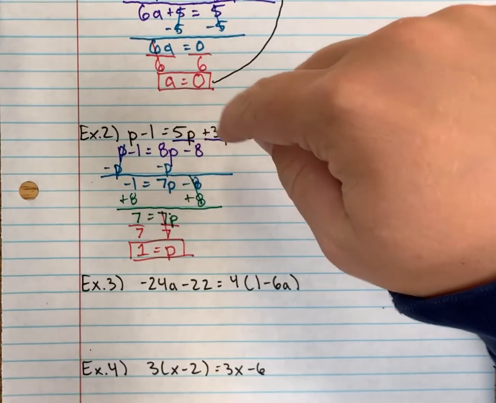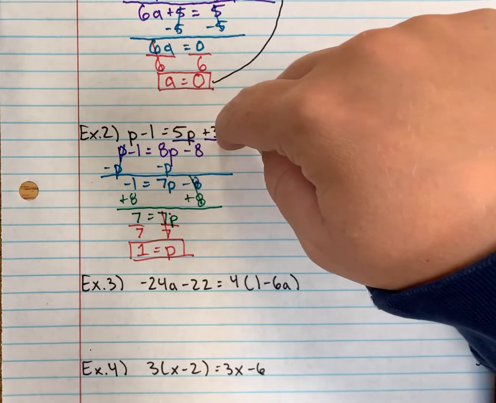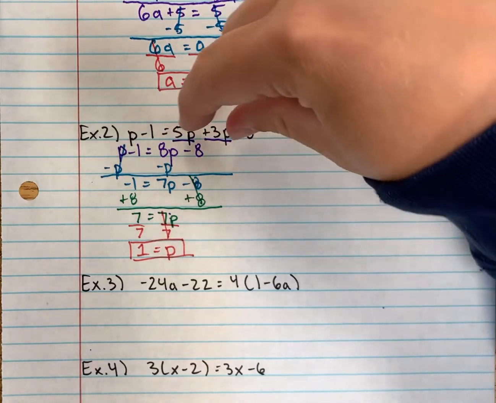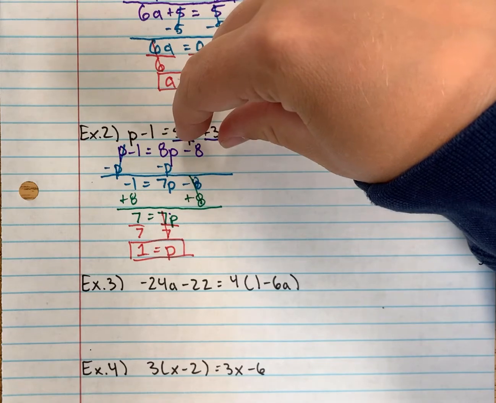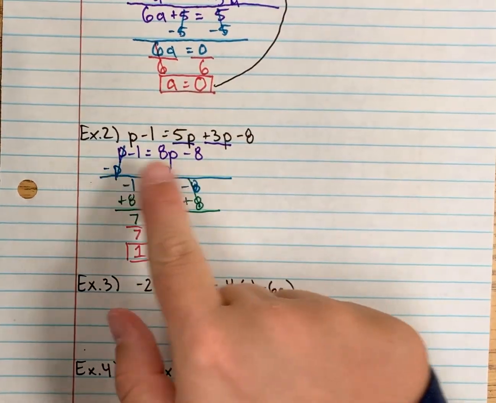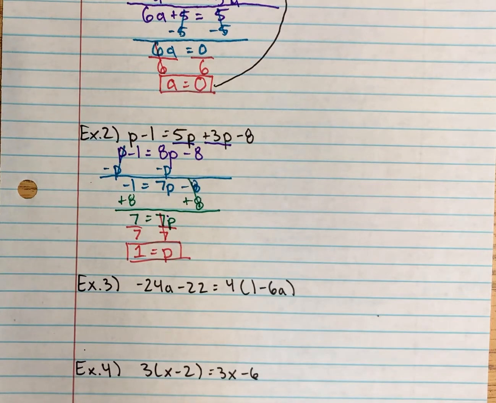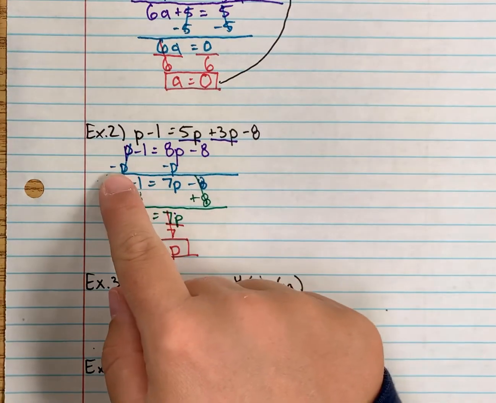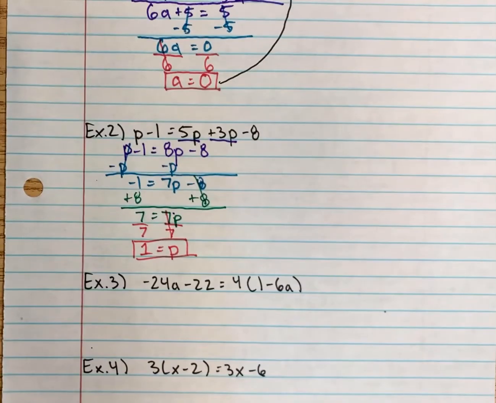If you have like terms on the same side of the equal sign, like up here, you just combine them like normal. You actually add them together. When they're on opposite sides of the equal sign, that's when you need to get them to the other side, so you have to subtract the p over. All right, so make sure you understand the difference there. So that is example 2.